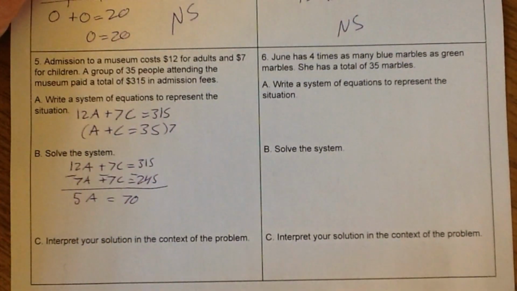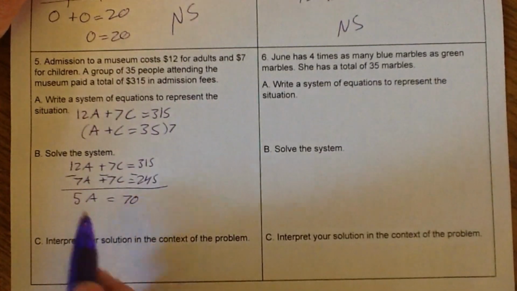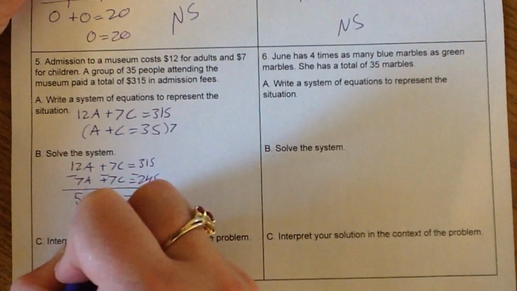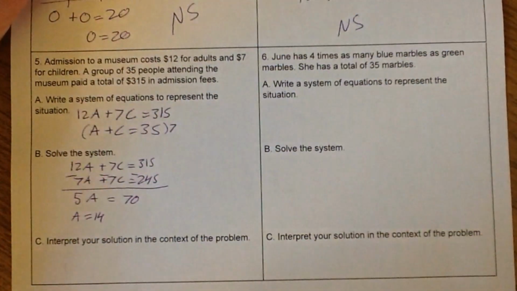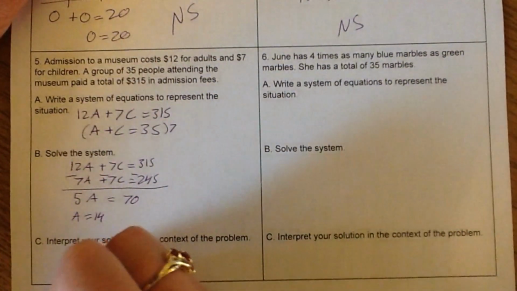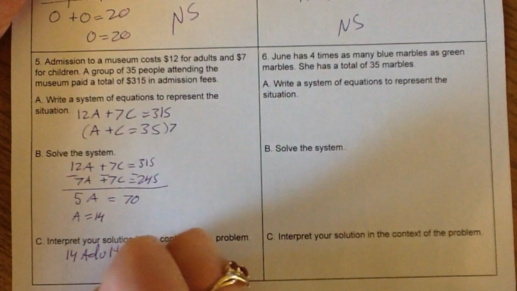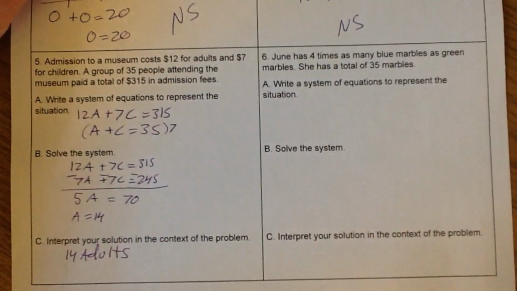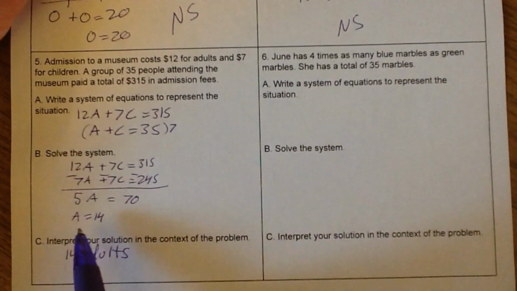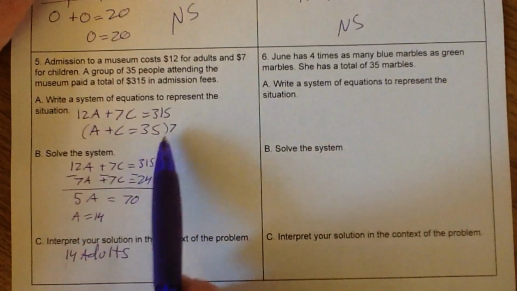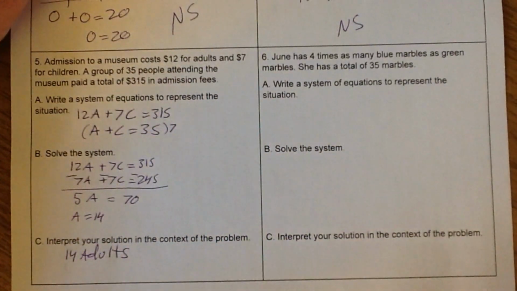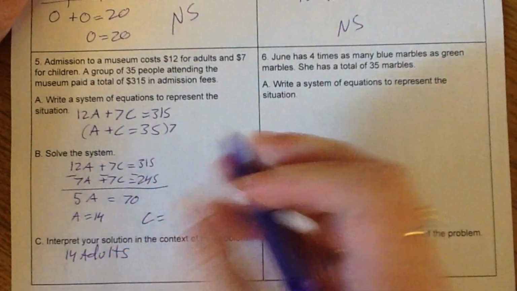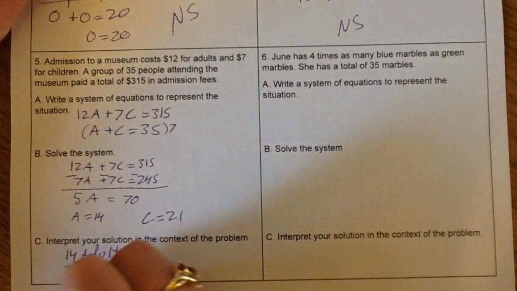So if I do 70 divided by 5, that's going to be 14. So this tells me there's 14 adults. Okay, but I'm not done yet. I need to find out how many children there are. Well, if you know that there's 14 adults, 35 people total, we just need to do 35 minus that 14, and the children will be 21.